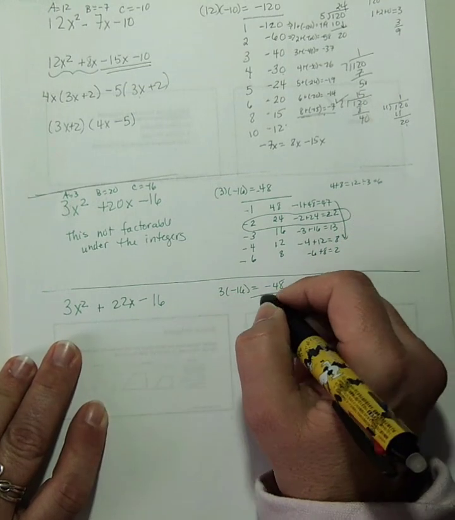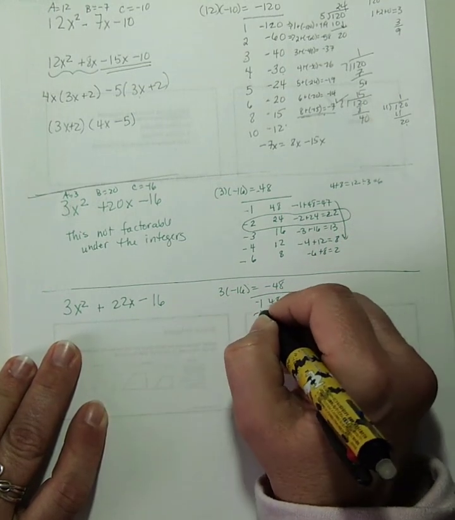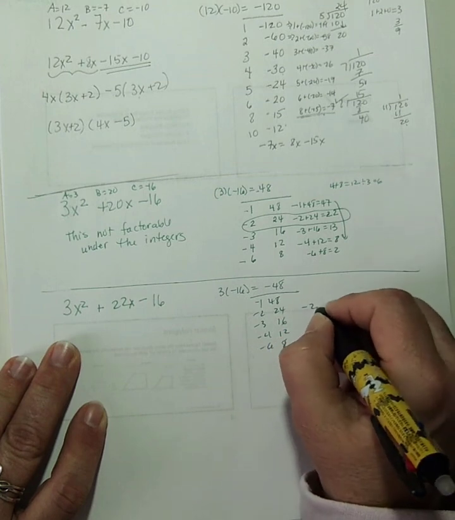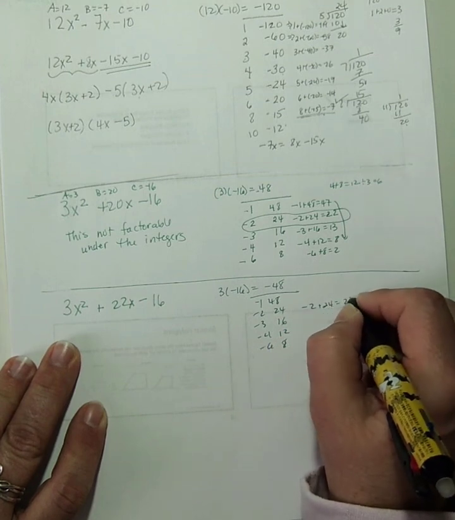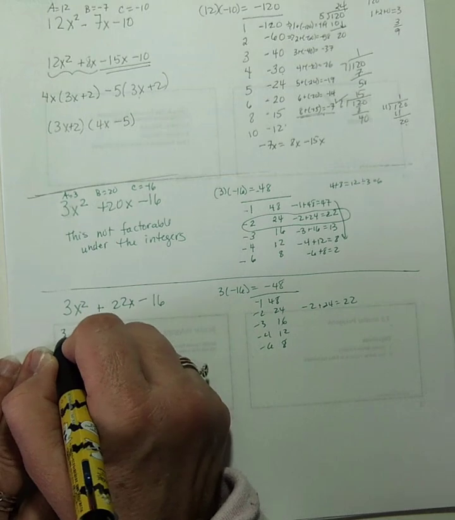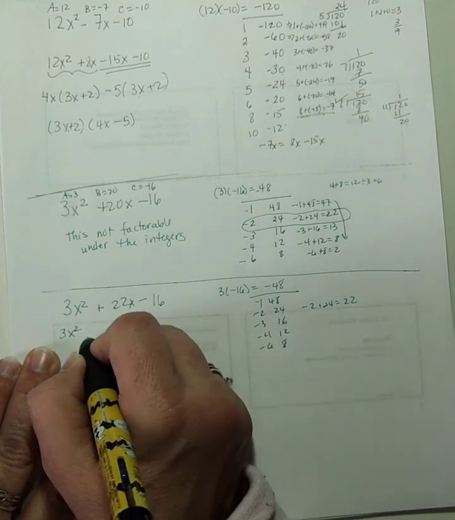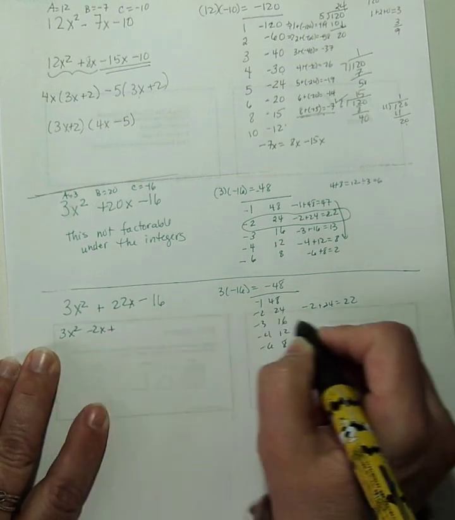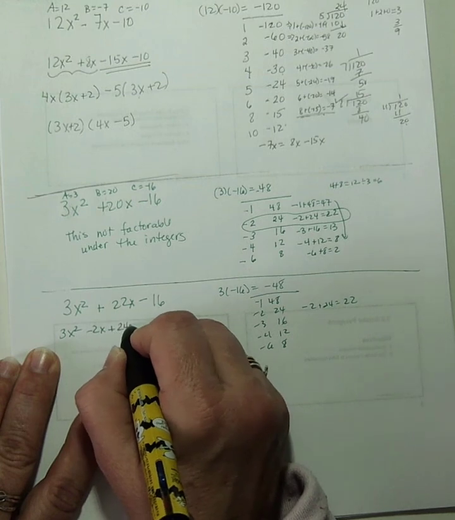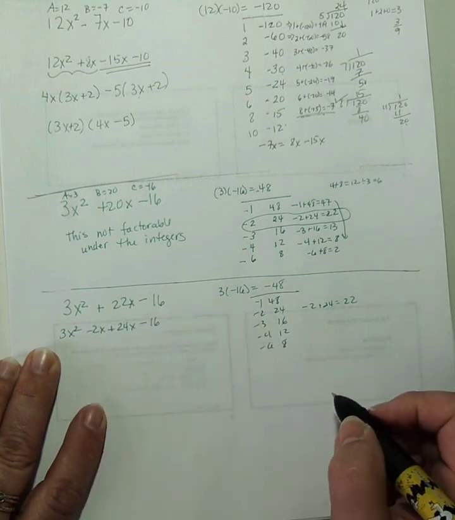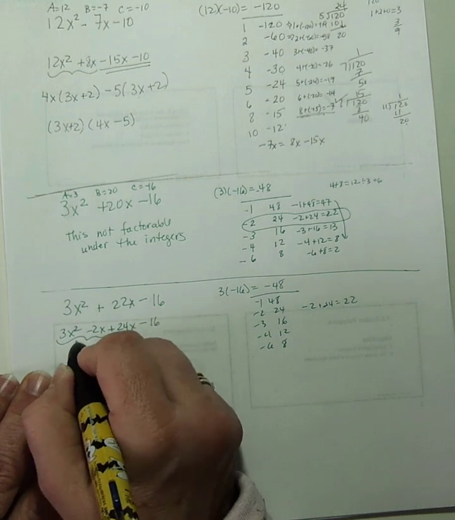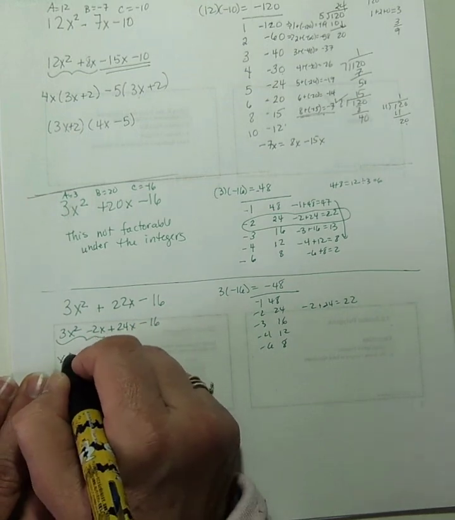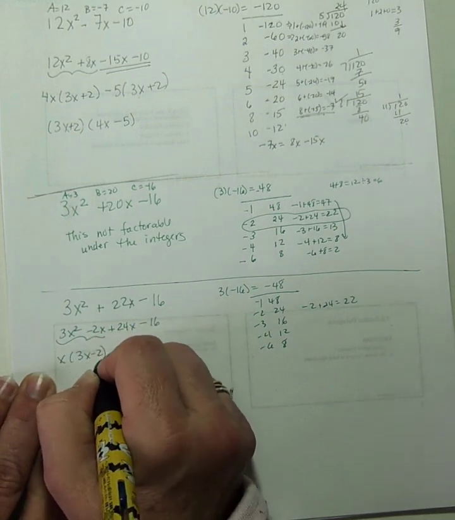So the way I would do this, it would still look the same, and I know that negative 2 plus 24 gives me that 22, that middle term. So I know how to break up the middle term as negative 2x plus 24x minus 16. And so factoring out here, the only thing I could factor out is an x, and I'd be left with 3x minus 2.